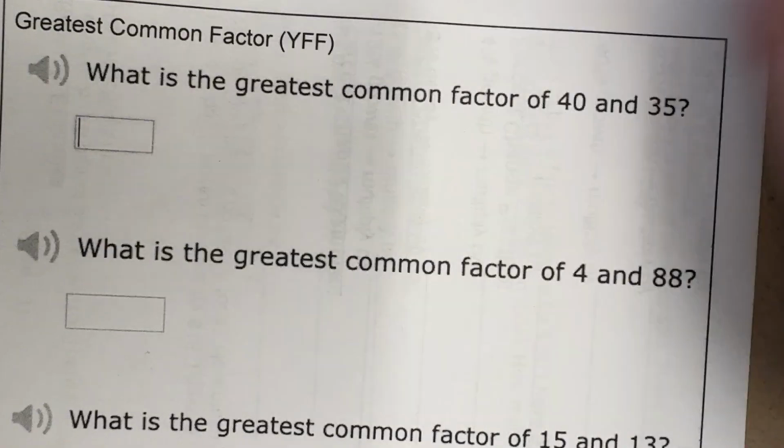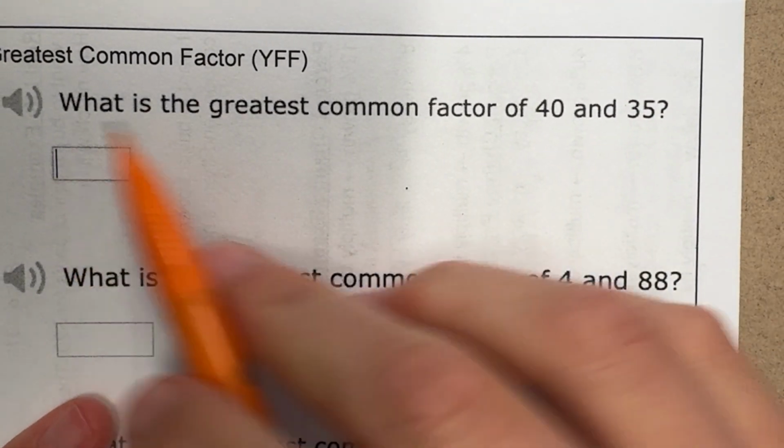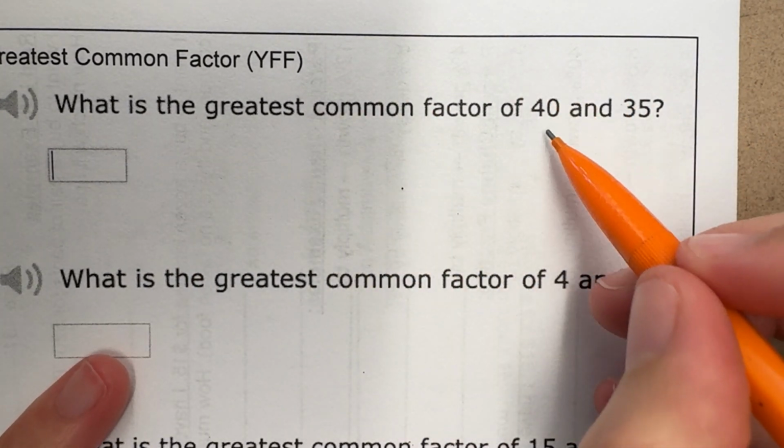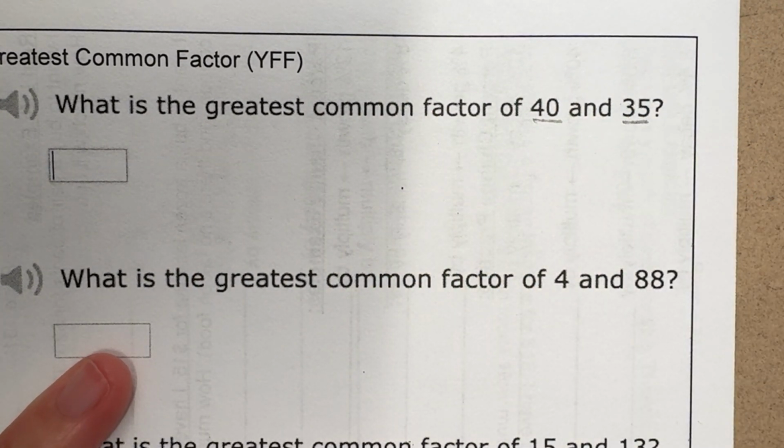On the next one, greatest common factor. We've done this at a higher level, right? We've done it even with variables, so this should hopefully feel like a little bit of a review. What's the largest number that multiplies to both 40 and 35?